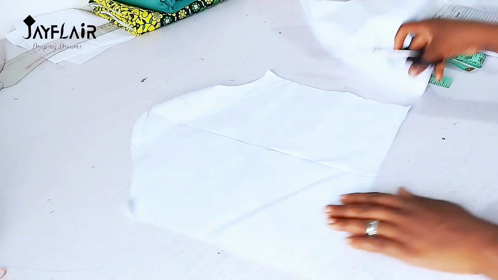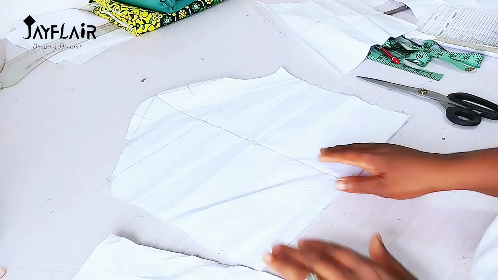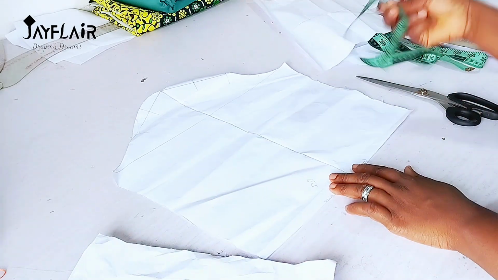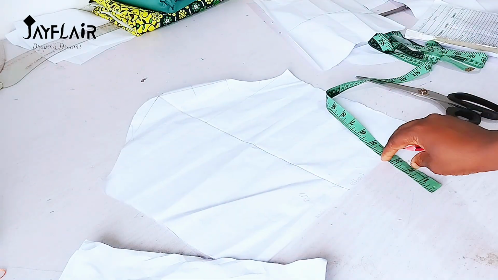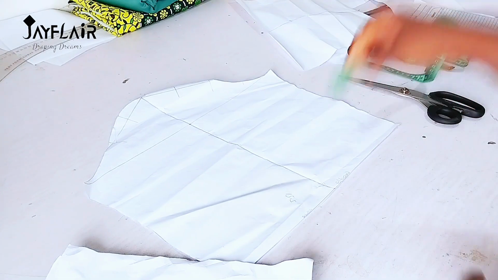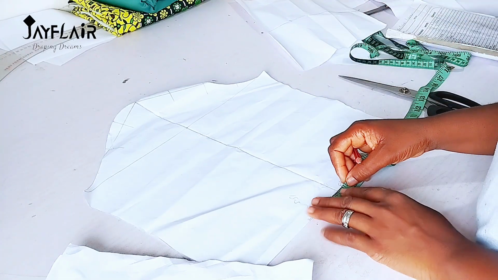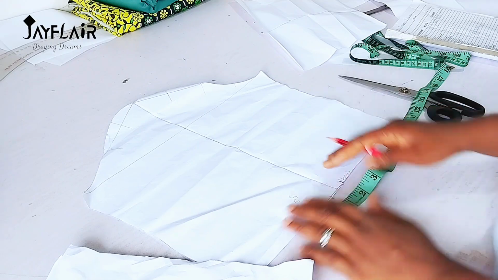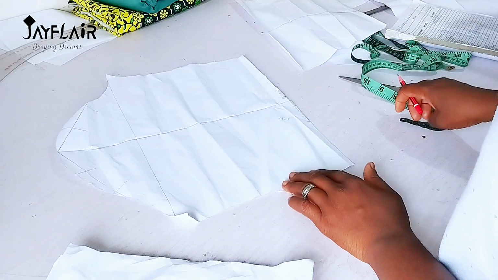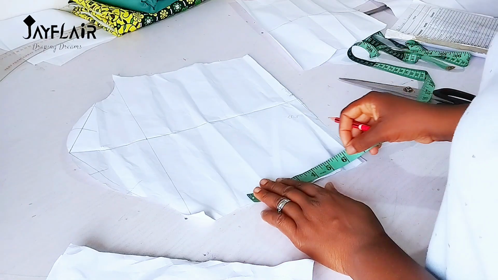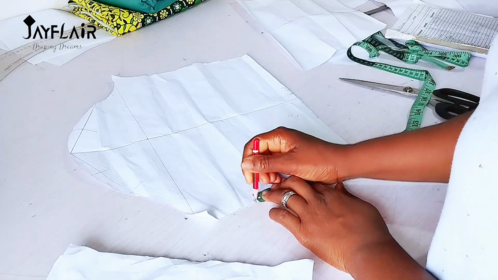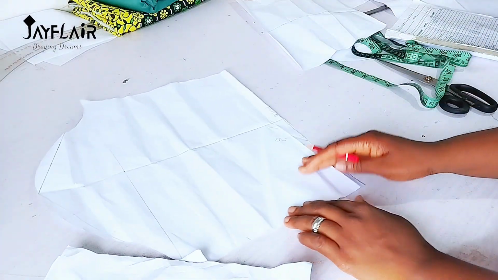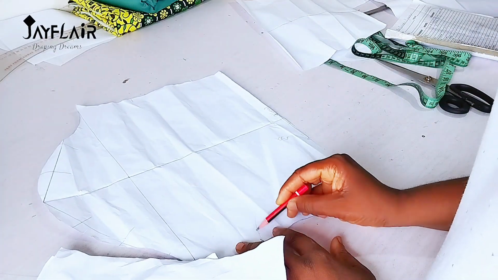Just ensure you get the measurement. That's what you'll be using to cut out the flared parts, okay? From the green line, that's the center line, I'll mark 5/8 on each side of the line, 5/8 on the right and on the left, okay? And then I'll connect to the underarm of my sleeve. So I'm just stepping up by 7 inches on this side and 7 inches on this other side. Then I'll connect with a curve.